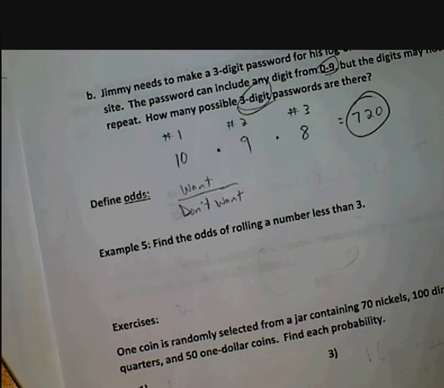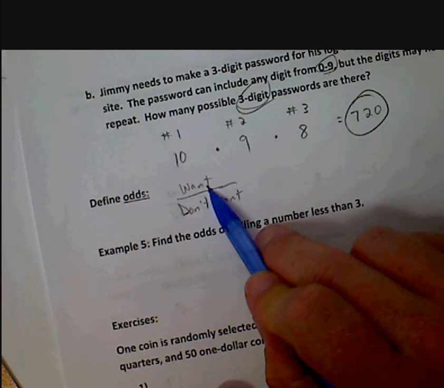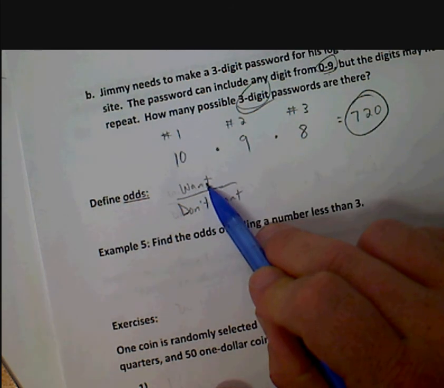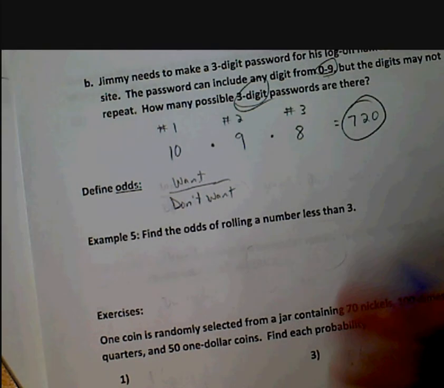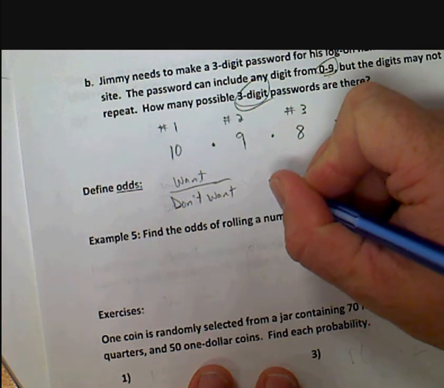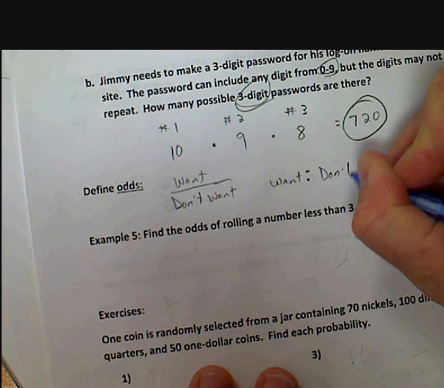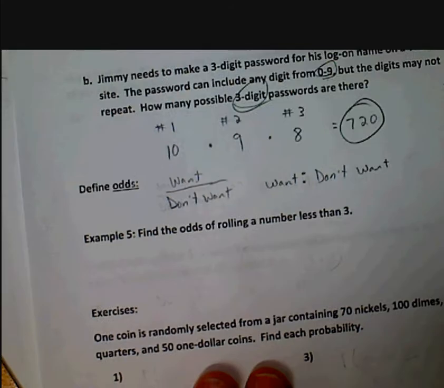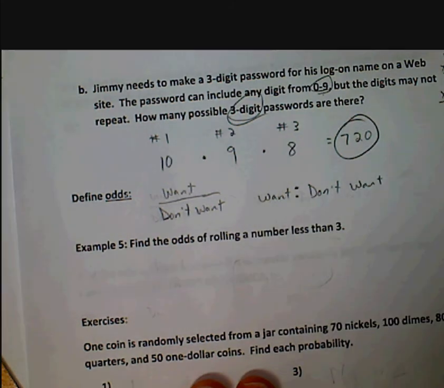The book definition says the odds of an event occurring is the ratio. So ratio is a fraction that compares the number of ways an event can occur. Well, that's what we want. Then it says the number of ways that it cannot occur. That's what we don't want. So I like to use these two words because it makes understanding it a whole lot easier. I also want to let you know we could go ahead and use a colon as well. So we could say want versus don't want. We could write it either way, as a ratio, which is a fraction, or using a colon. It's the same thing.